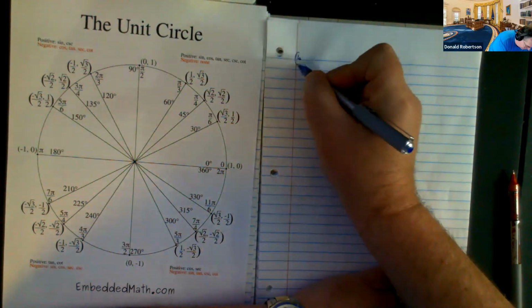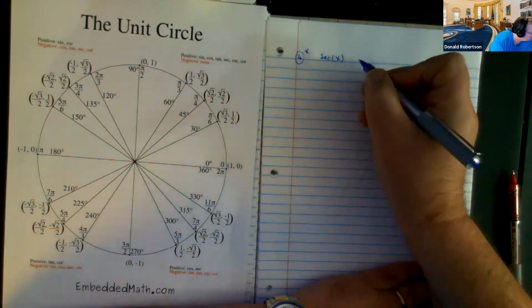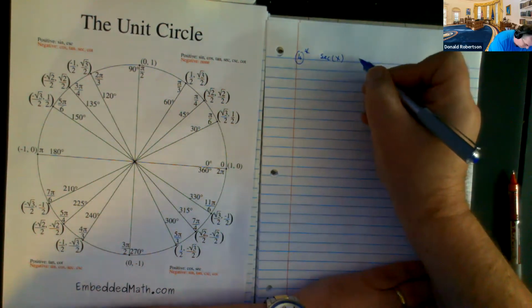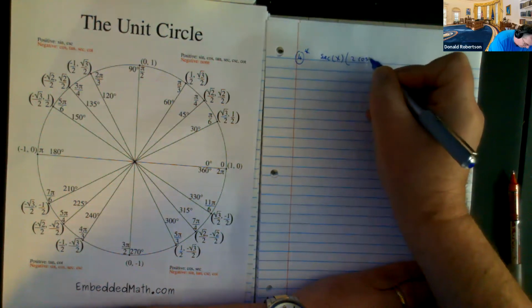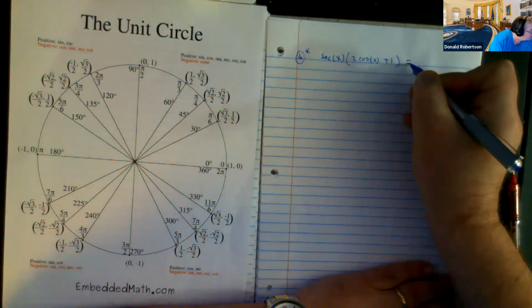Let's move up the food chain. Secant x, 2 cosine x plus 1 equals 0.